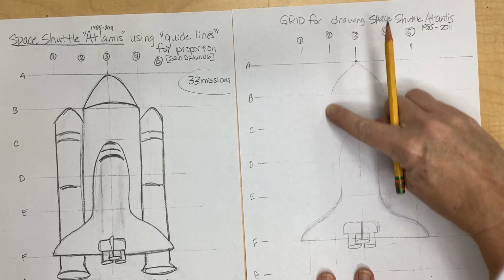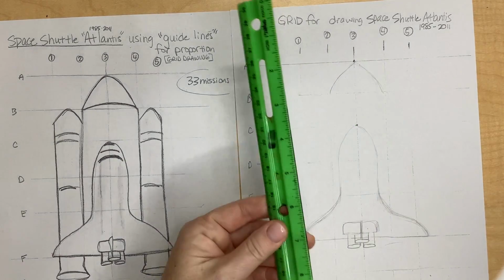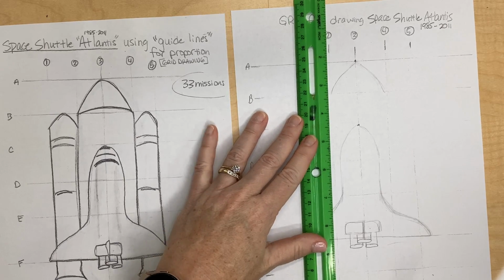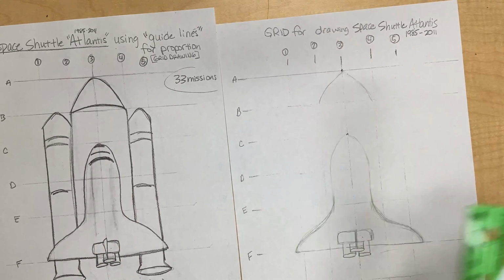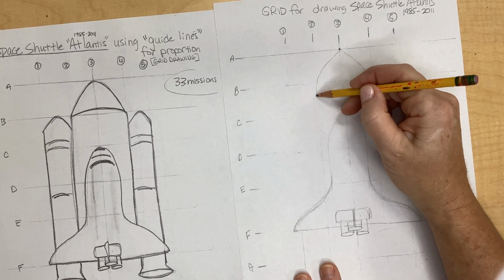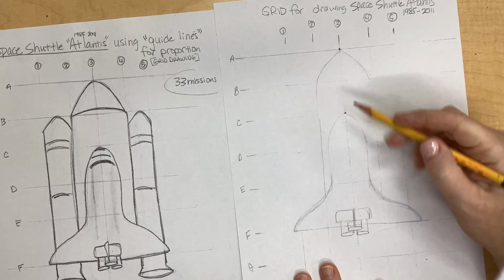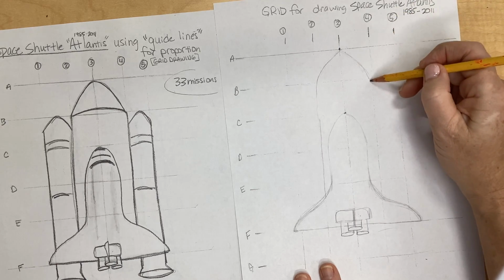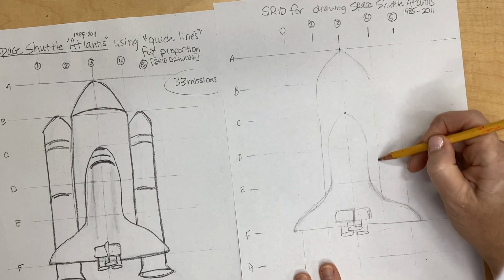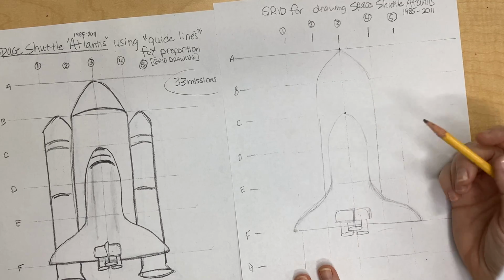Okay, line 2 runs down here. If you can't see that line, you could always grab a ruler, but line 2 does run down here. I'm just gonna follow line 2 until I get to the space shuttle. And then I'm also gonna follow line 4 until I get to the orbiter, is what I meant to say.